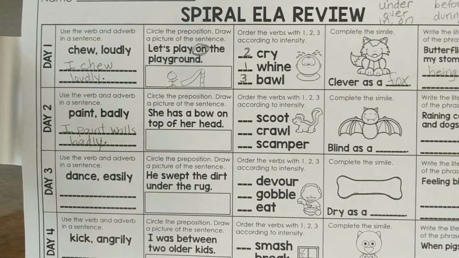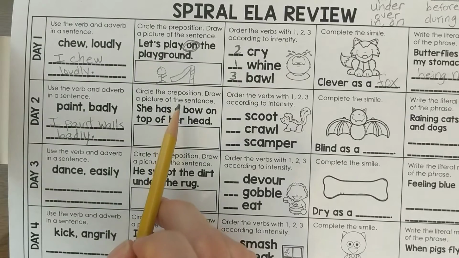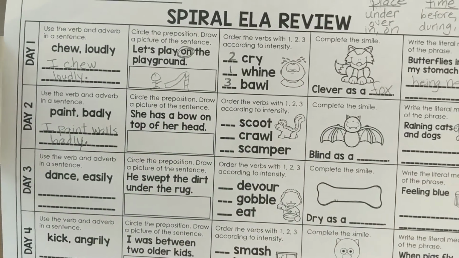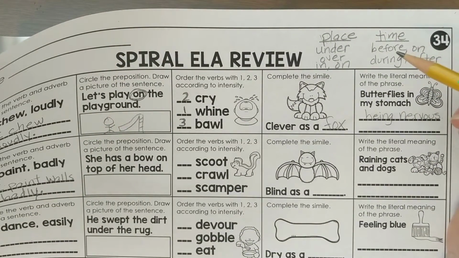The next, circle the preposition and draw a picture of the sentence. She has a bow on top of her head. Remember, we told prepositions can usually tell us a place where something is or a time when something is happening. I wrote some of those keywords from last week that we talked about.